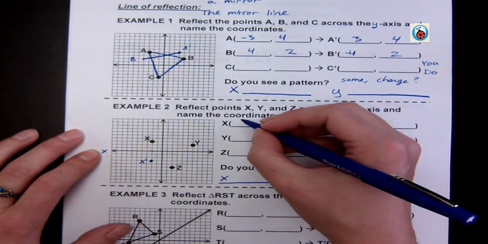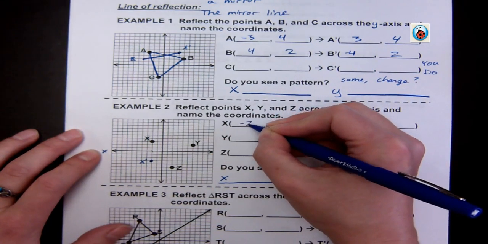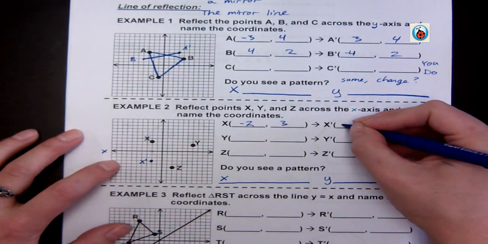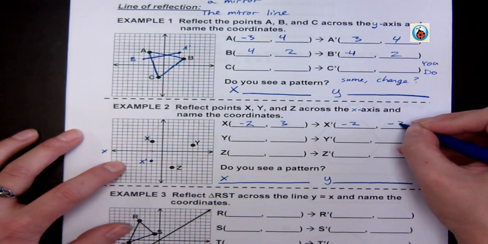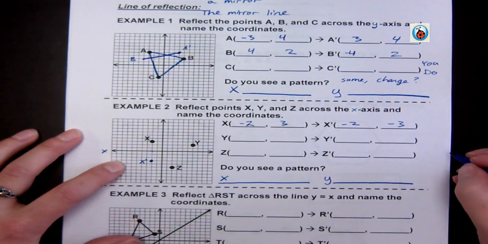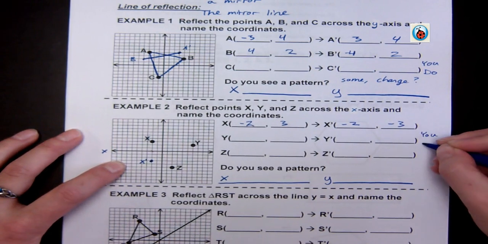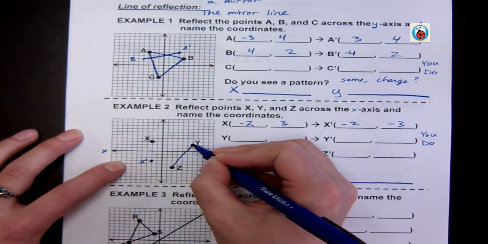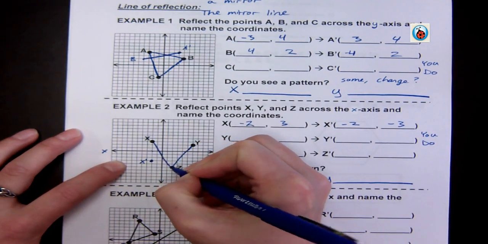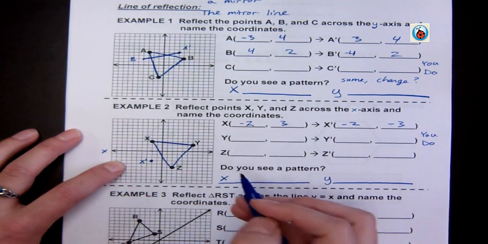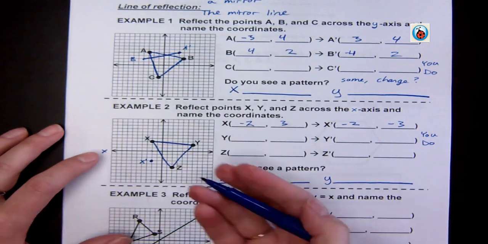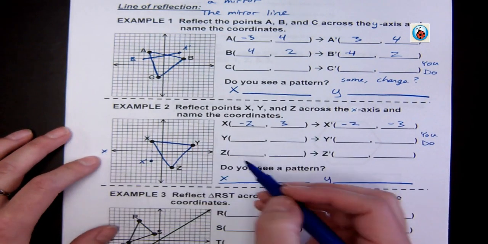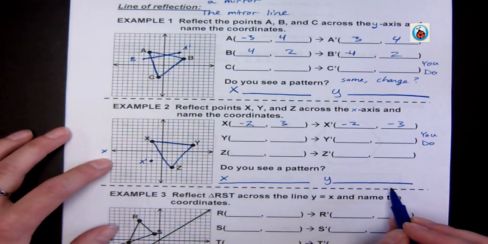And then I label, so this was -2, 3. I'm still at -2, but this time I'm at -3. And so then you're going to do the same thing for these next 2 points, connect them into triangles, and see what it looks like when you flip it over this x-axis, and see if you can tell what the pattern is.